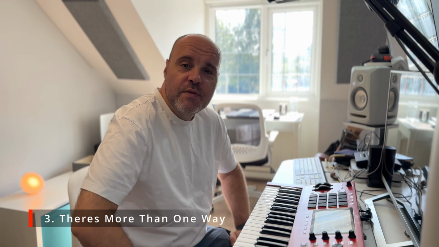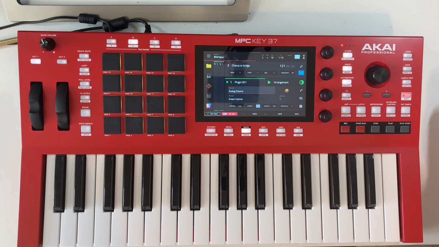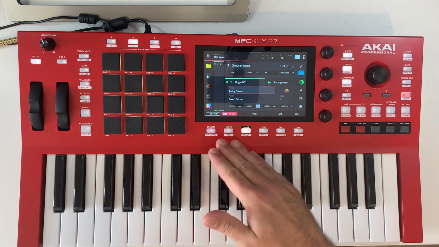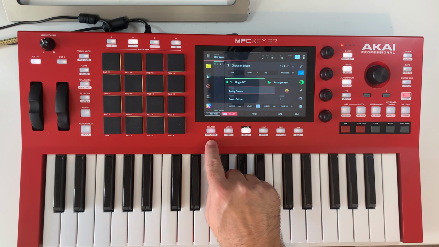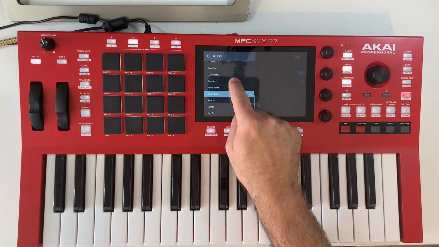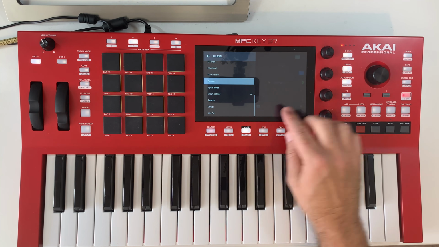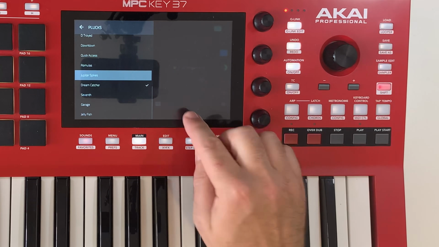Tip number 3, there's more than one way to do the same thing on the MPC. In fact, I've never seen a device where there's so many different ways to do the same thing. Because you've got a touch screen, it's very easy to forget you've got all these other controls available to you, which quite a lot of the time duplicate the touchscreen functions, particularly the scroll wheel. So as an example, if I wanted to choose a different preset, I can double click on preset and scroll up and down with my finger, or I can scroll up and down with my scroll wheel.